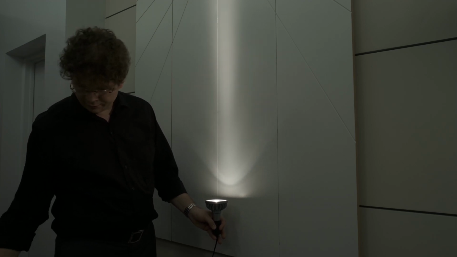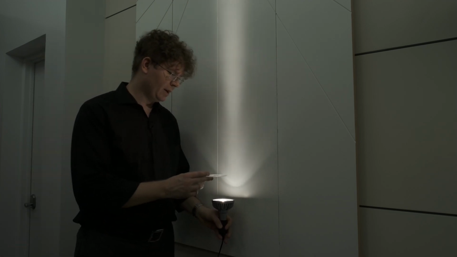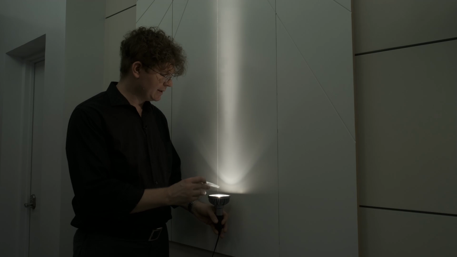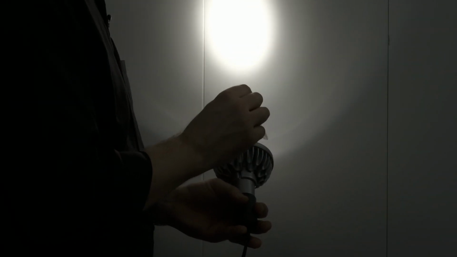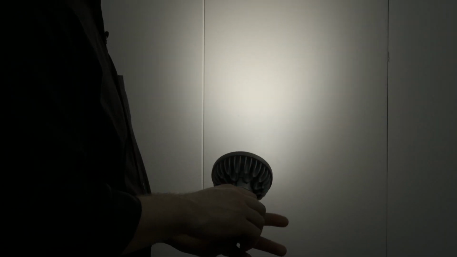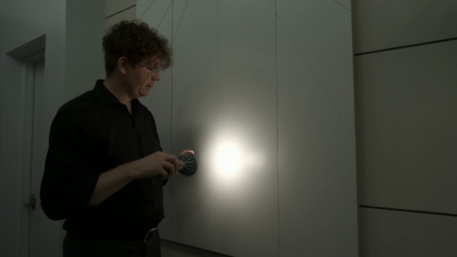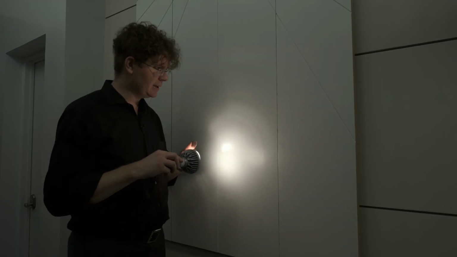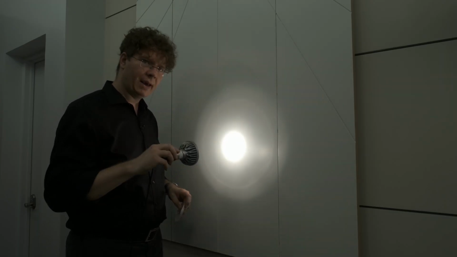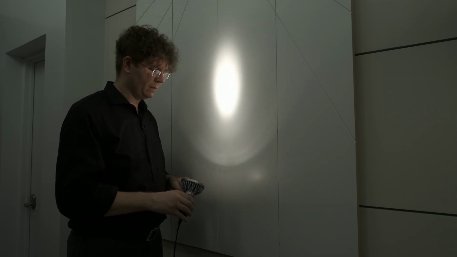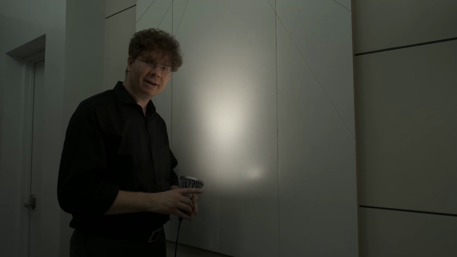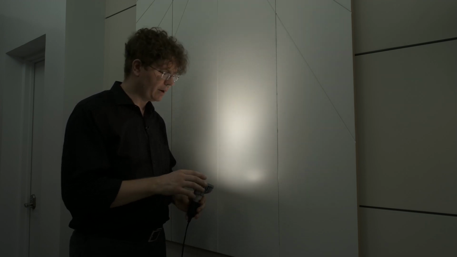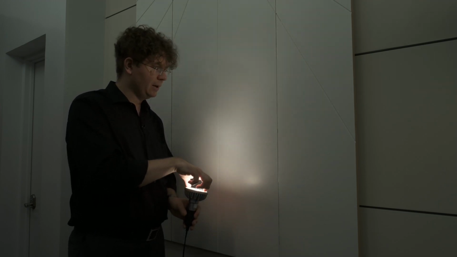We can go even wider. This is a 60-degree lens. This is going to take this punchy beam of light and turn it into a blob. So here we go. This is now our 60-degree beam of light. We don't use these for art lighting. They don't tend to highlight things the way that you can with a spotlight, but they can be very useful if you want general diffusing downlights, in corridors or other applications where you're trying to spread the light across a wide width.